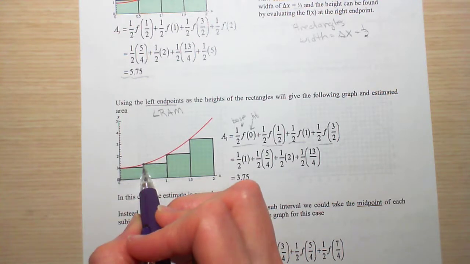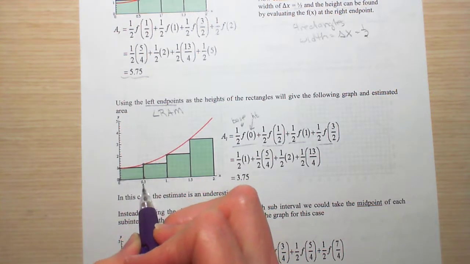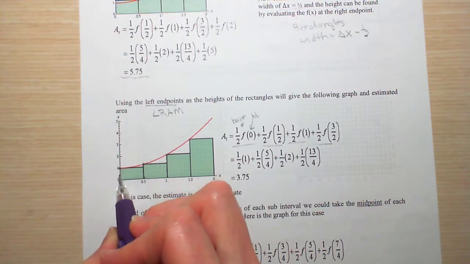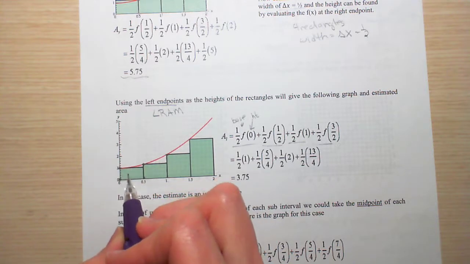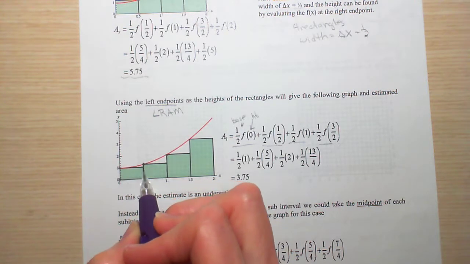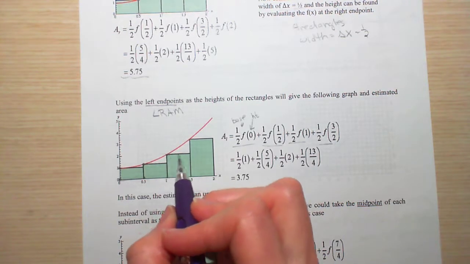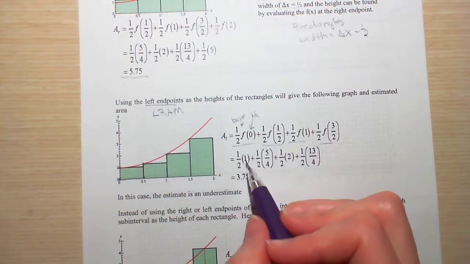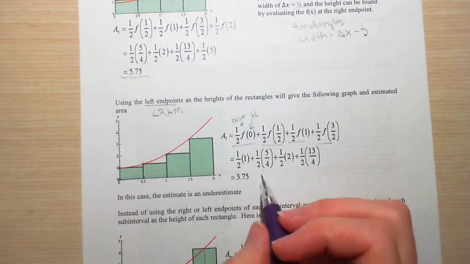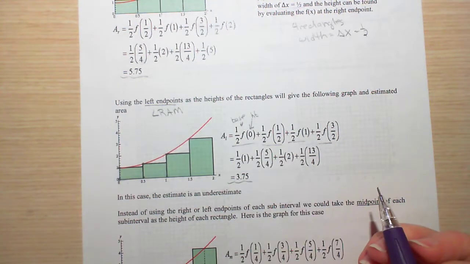The first time I plug in 0 into the function, that's going to determine the height of this rectangle. The height of this rectangle is when I plug 1/2 into the function. The height of this rectangle is when I plug 1 into the function. So that's those values, and then we get that.